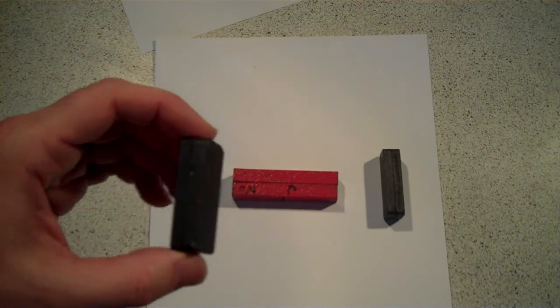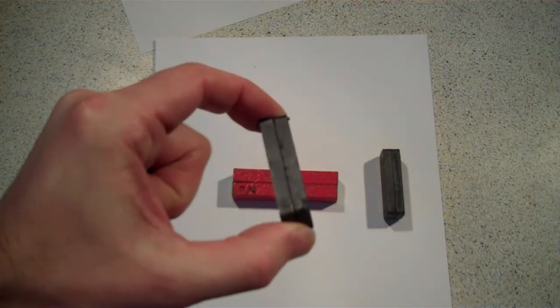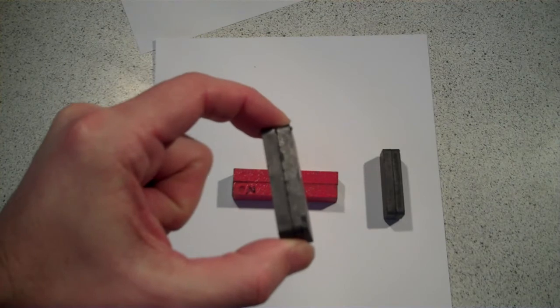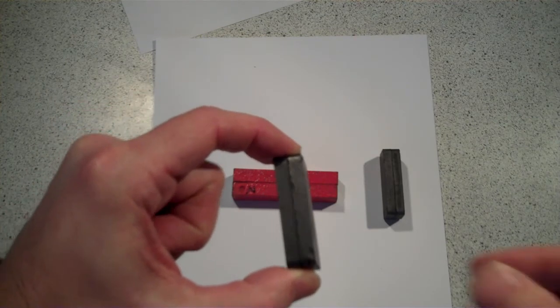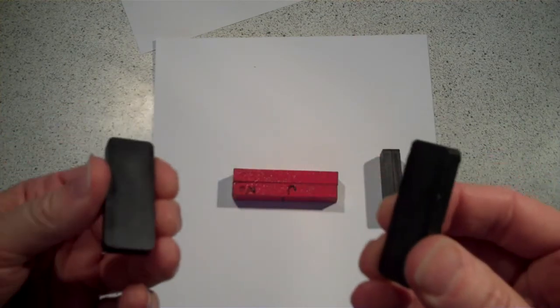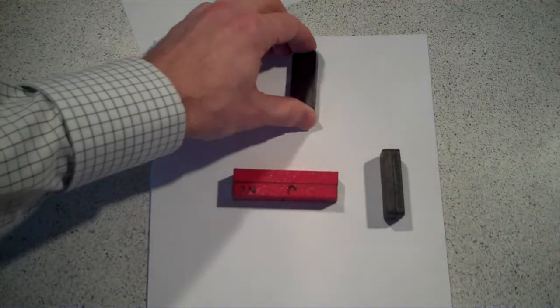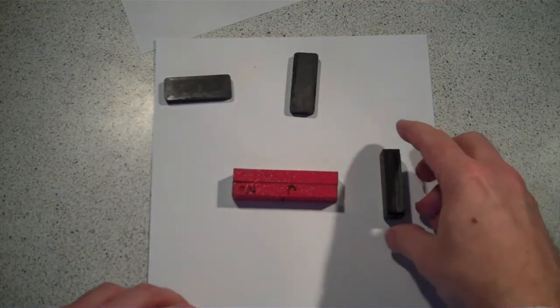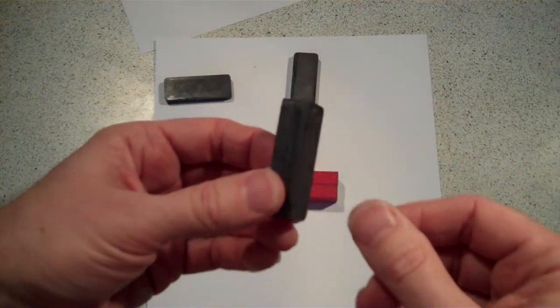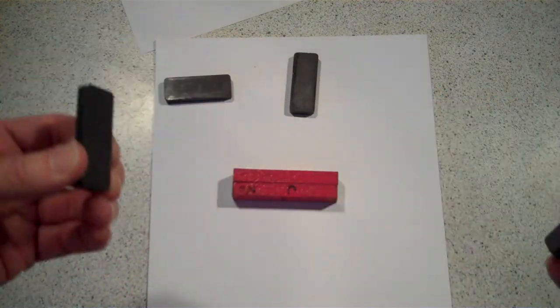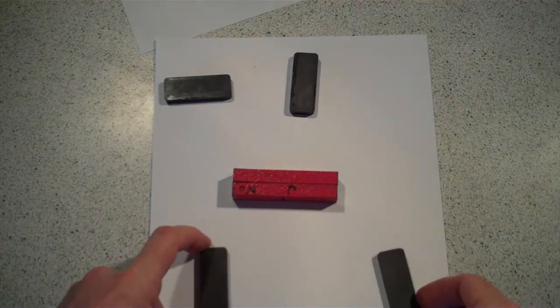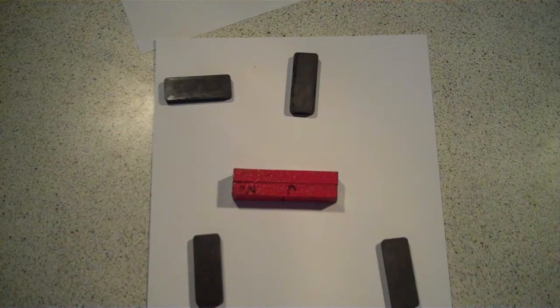So, here is a pair of magnets representing one of my pairs of hydrogen molecules. I pull it apart. It's now two separate atoms. I'm going to put them down there. While I'm at it, I'll do that with my other pair of hydrogens, pull them apart, and I'll put them down there as two separate atoms.